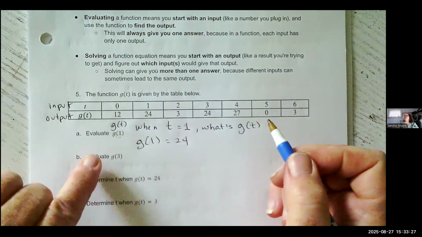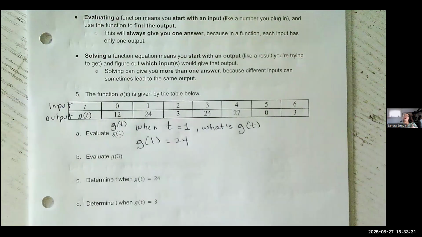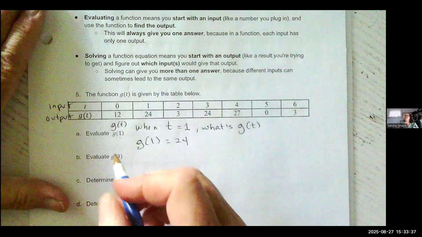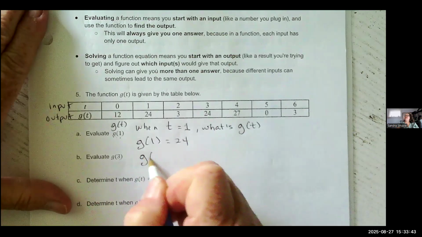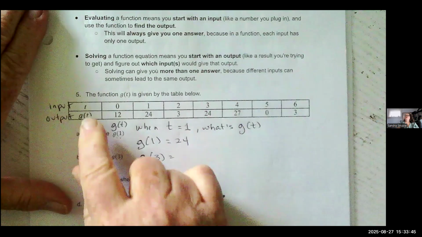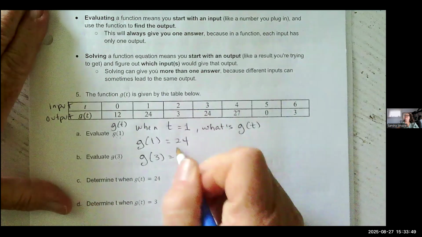If we evaluate g of 3, I would like for you to pause the video, attempt this one yourself, and then come back to see how I do it. Okay. So evaluating g of 3: when t is equal to 3, what's g of t? It's 24.